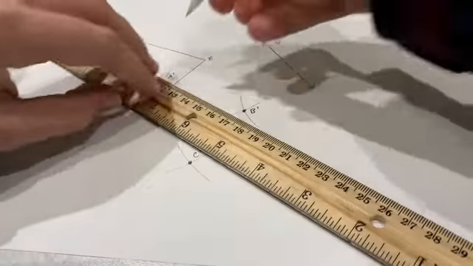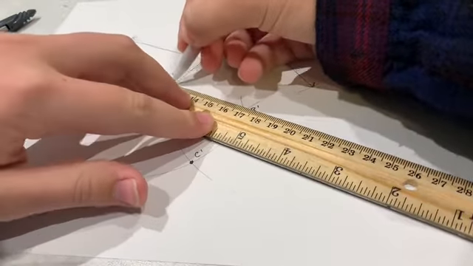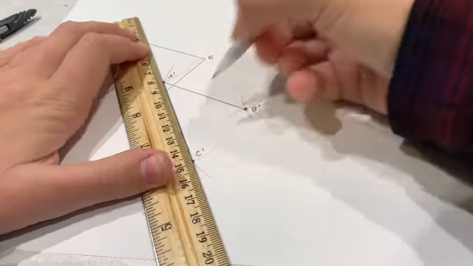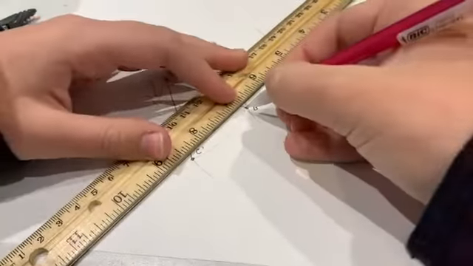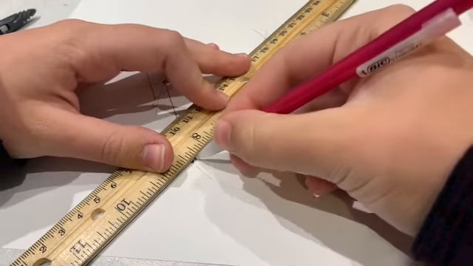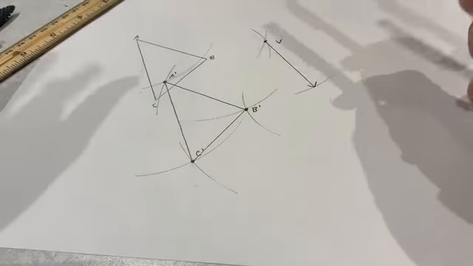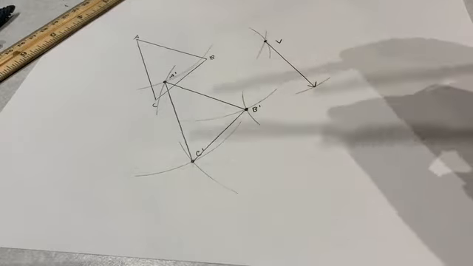And then you just need to connect all the points with a ruler or straight edge. And now you have translated triangle ABC along vector V to make it A prime, B prime, C prime.